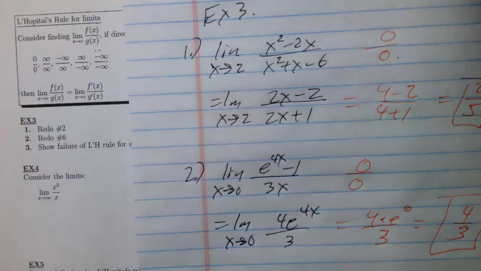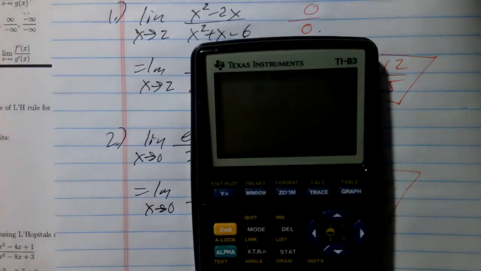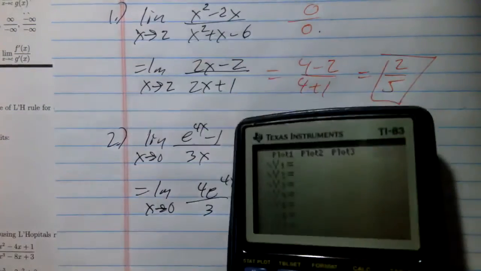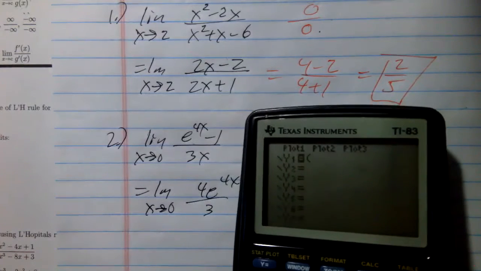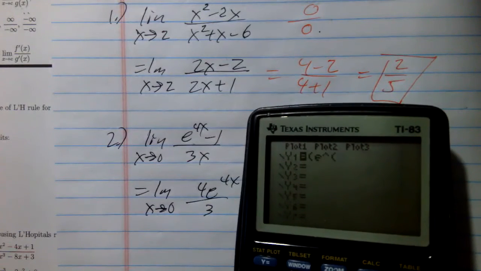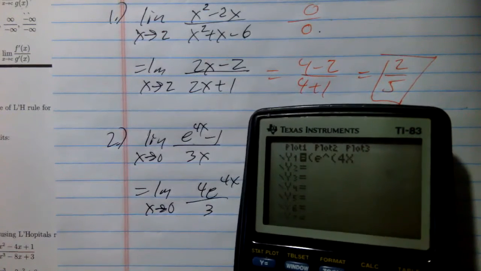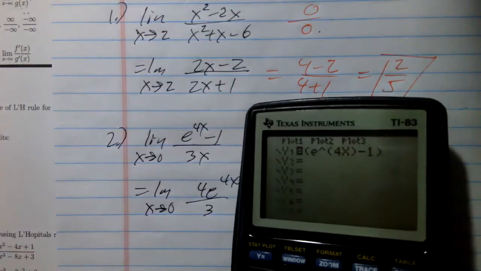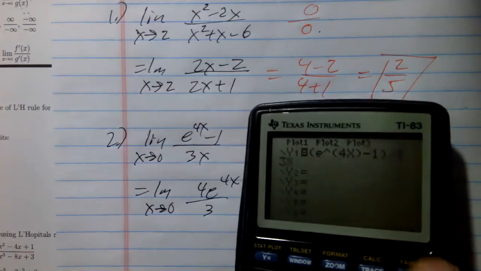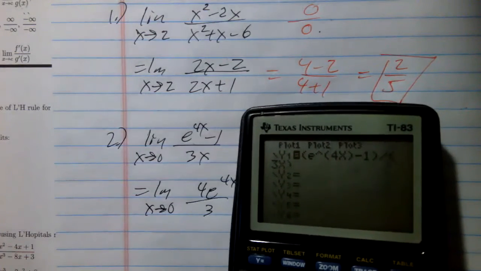Done. Right? It's crazy because it works out to be so nice and so easy. Well, most of the time. But one thing just to show you, to check, if you were to graph this, e to the 4x, close parenthesis, minus 1, close for the whole top, and then divide by all of the bottom, 3x. Make sure you put that in parentheses as well.